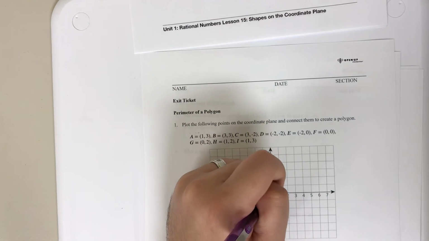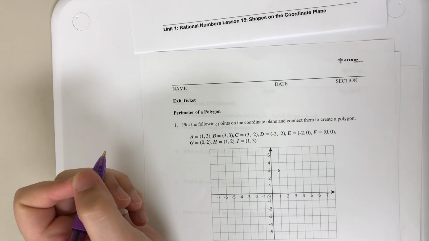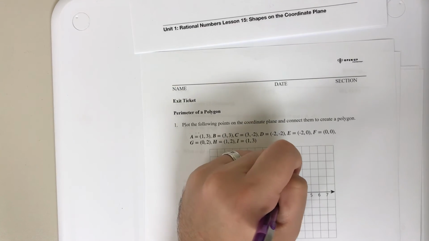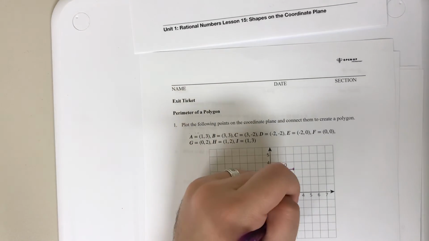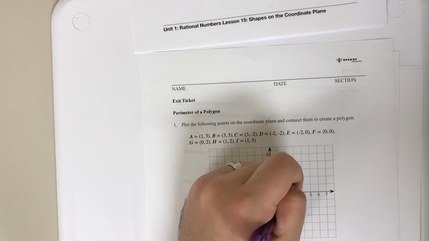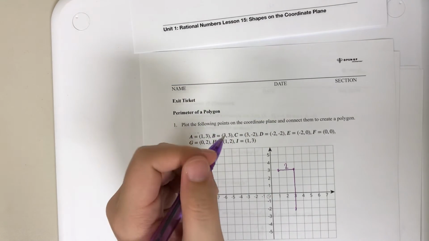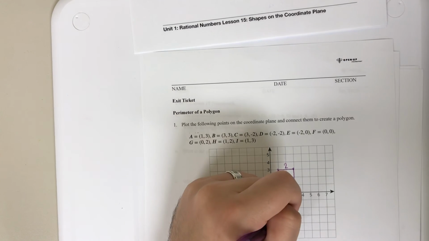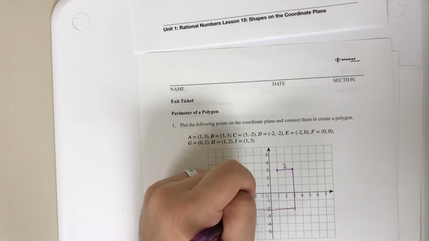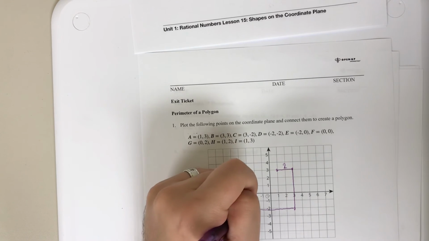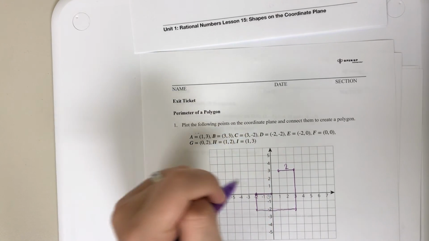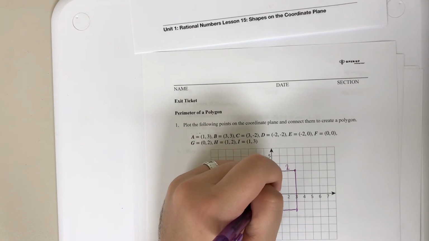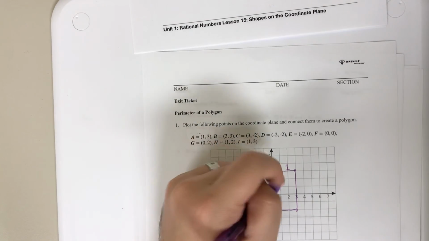So 1, 3, 3, 3, 3, -2, -2, -2, -2, 0, 0, 0, 0, 2, 1, 2, and then 1, 3, which is going to connect it.